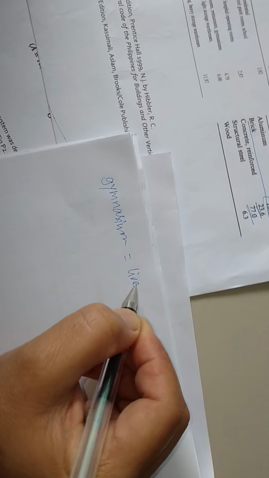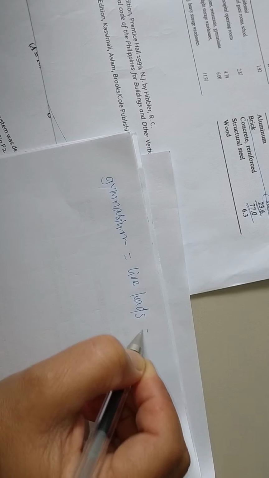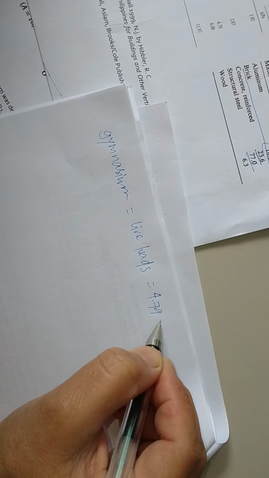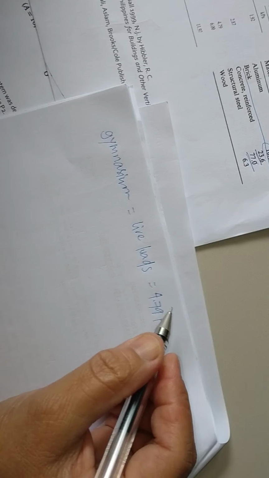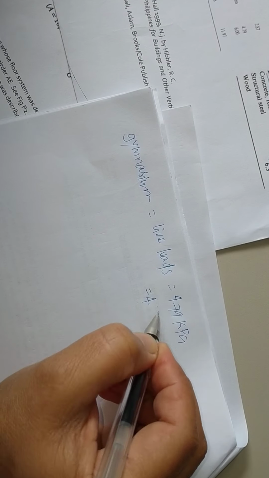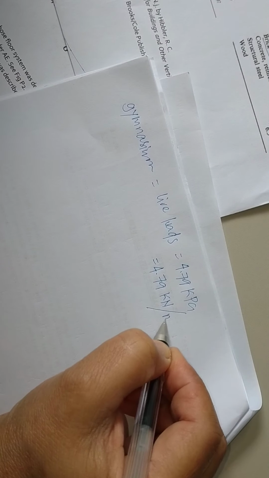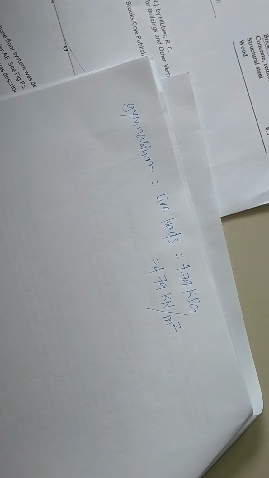Live load is equals to 4.79 kilopascal, meaning this is 4.79 kilonewton in every square meter.